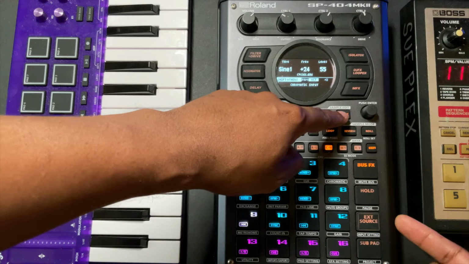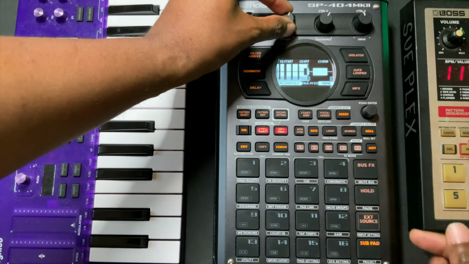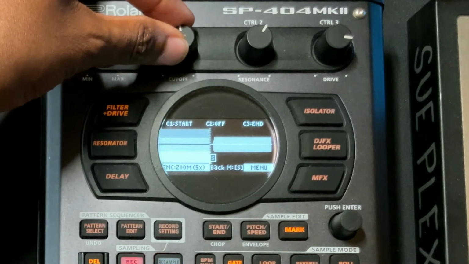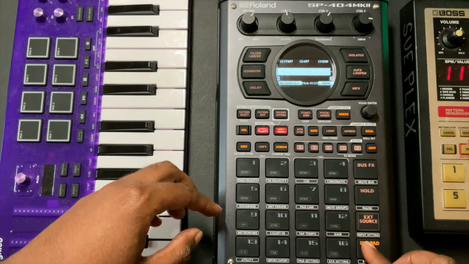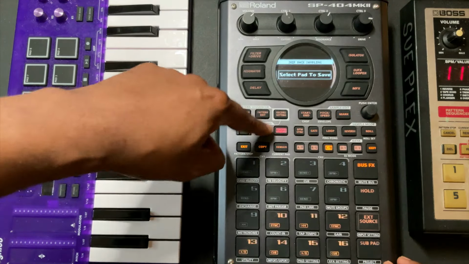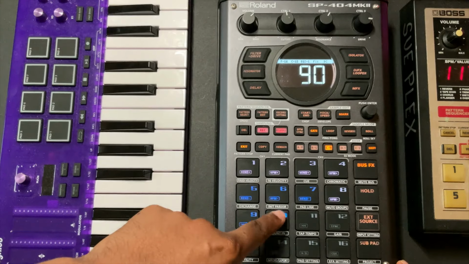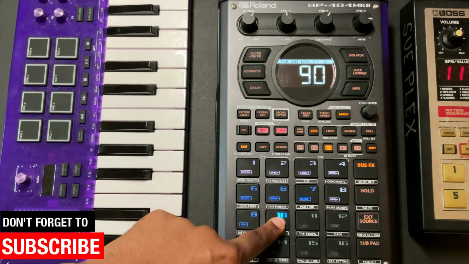Then I'll go hit mark for skip back and then just edit it. Get a little closer. All right, cool. Now hit record and just place that on an empty pad. We'll go here. So now we have our note, our organ note.